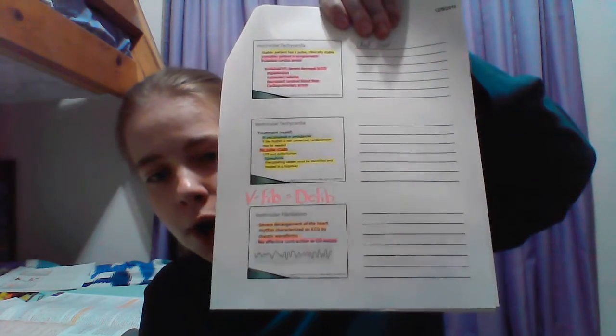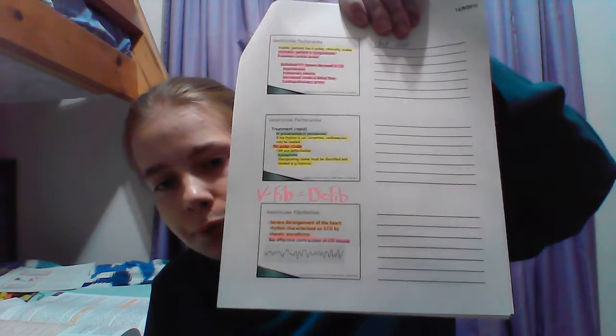So AFib, you defib. That is ventricular fibrillation. This is when it's all very irregular. It's a severe derangement of the heart rhythm, characterized on an EKG by chaotic waveforms, and no effective contraction or cardiac output occurs. So this is what we were talking about. You don't have your normal QRS segments. It's all over the place. It's not working. It's not acting like a pump. It's just messed up.